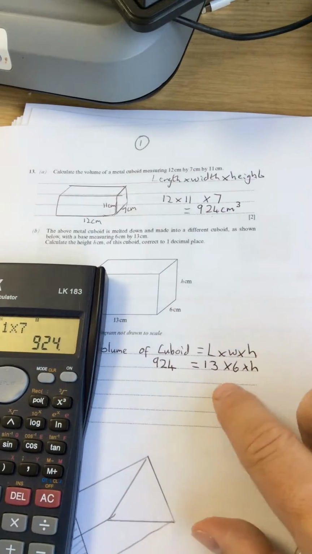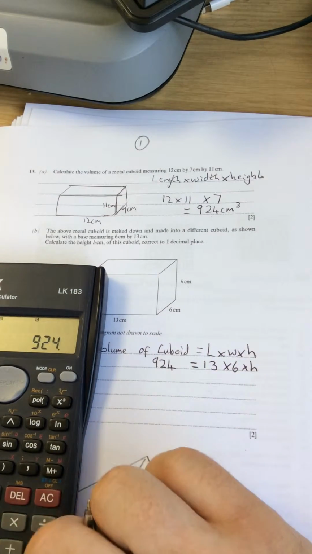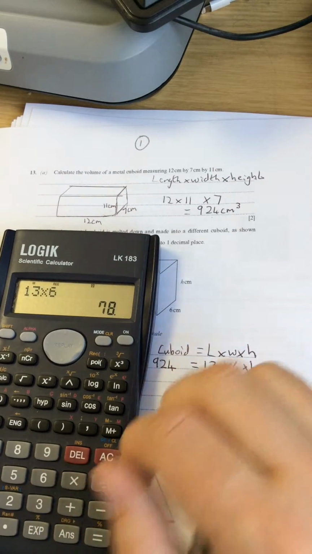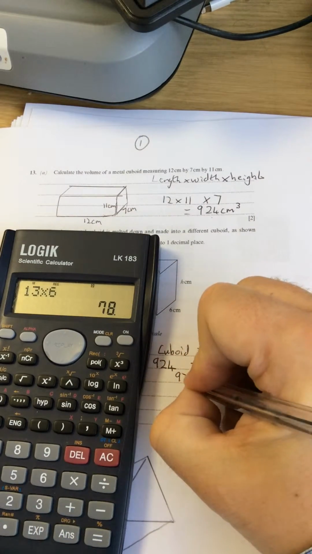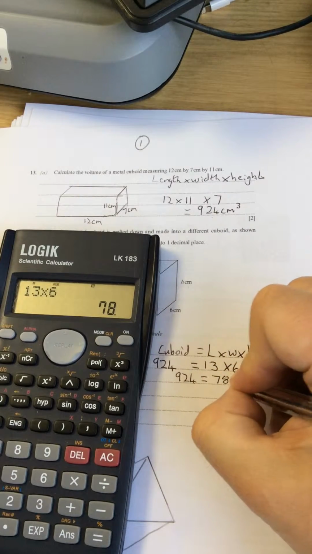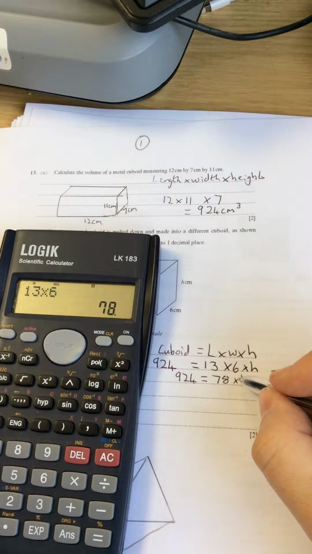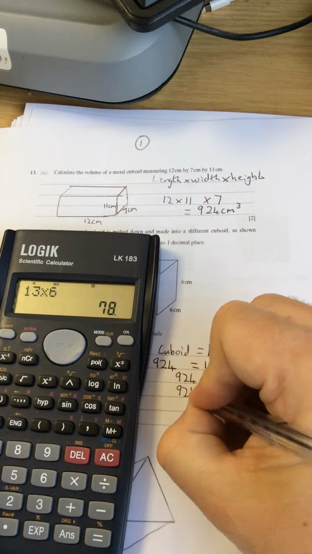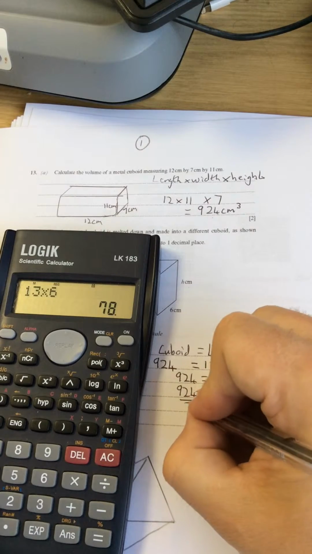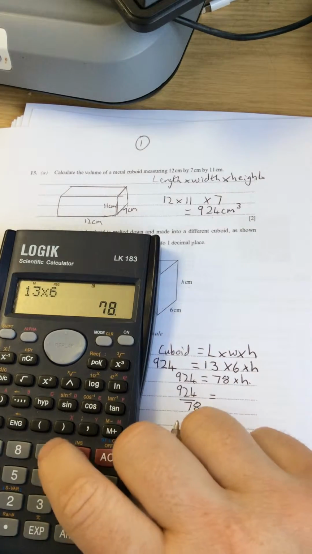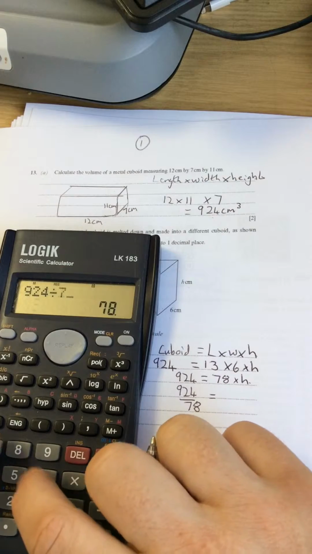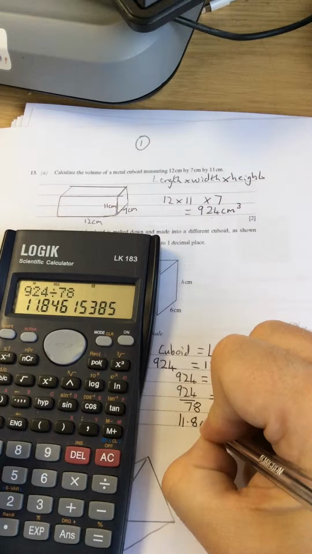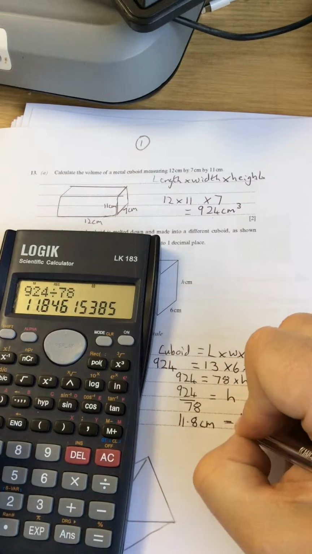So what I would do now is work out what 13 times 6 is. And 13 times 6 is 78. So 924 is 78 times the height. So the height or depth times 78 is 924. To find that, the quickest way of doing it, the opposite of times 78 is divide by 78. So we're doing 924 divided by 78, which is 11.8 centimeters to 1 decimal place.